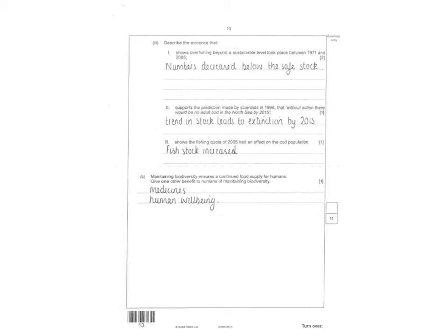Maintaining biodiversity ensures a continued food supply for humans. Give one other benefit to humans of maintaining biodiversity. It's for medicines, to create new medicines, and for human well-being.